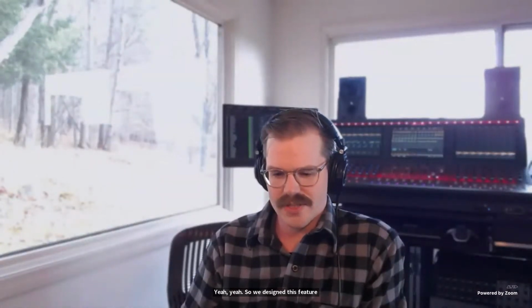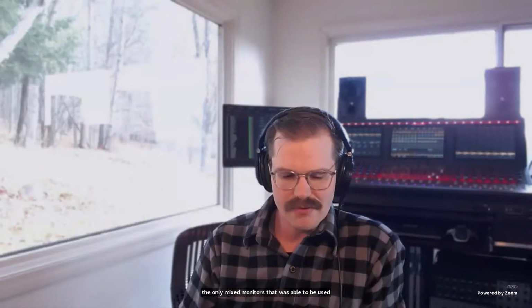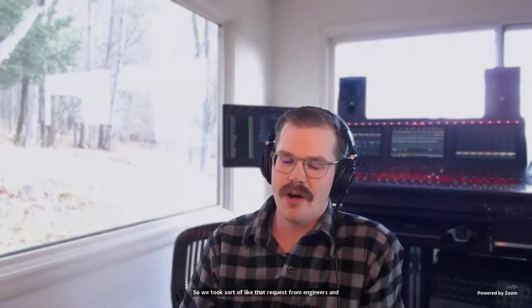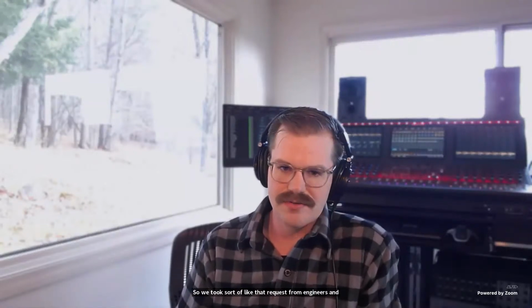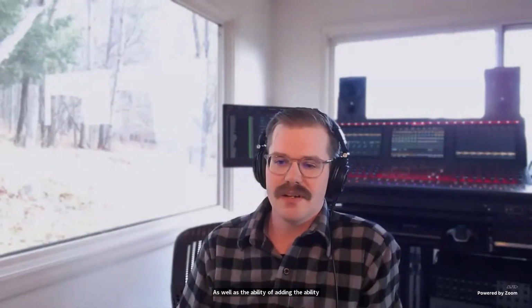Yeah. So we designed this feature because a lot of engineers have been talking about wanting to have that specific mix just always there for their monitor bus. And currently the only way to really do that was solo, because the only mix to monitors that was able to be used was left and right. So we took that request from engineers and expanded the ability to assign any group output to be the default mix to monitors for both monitor A and monitor B bus independently, as well as adding the ability to change that via events.